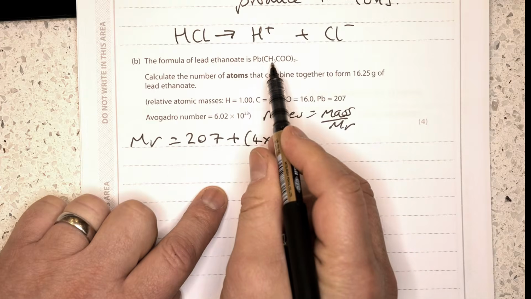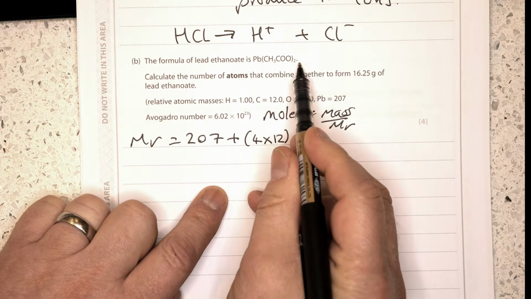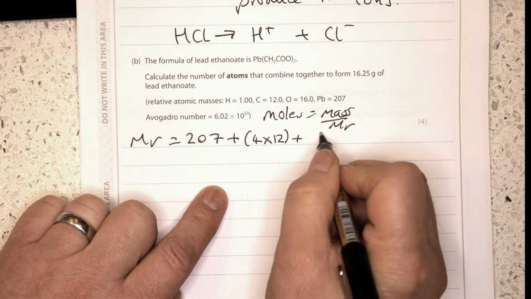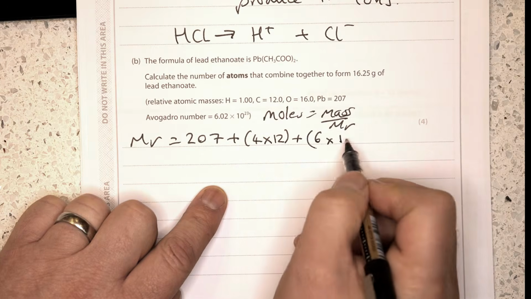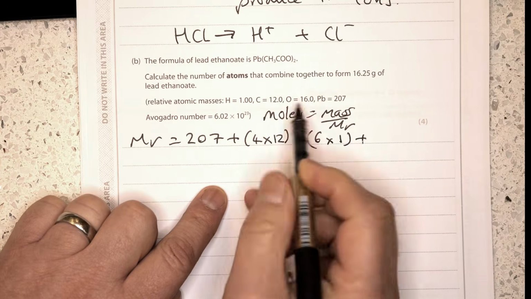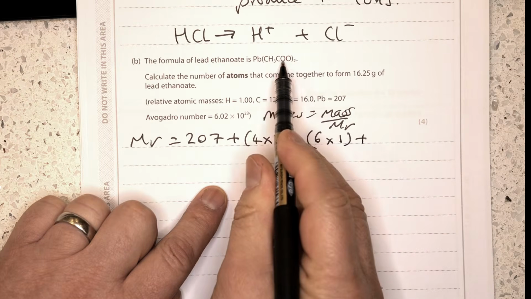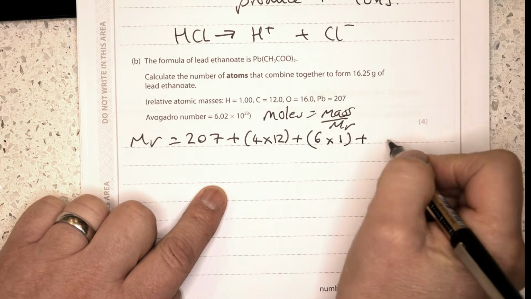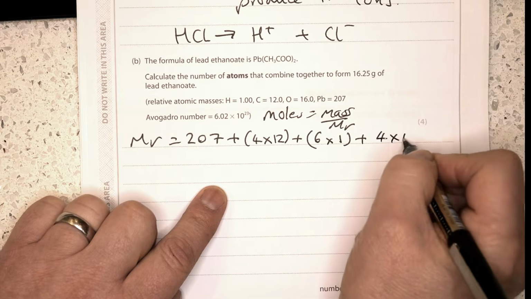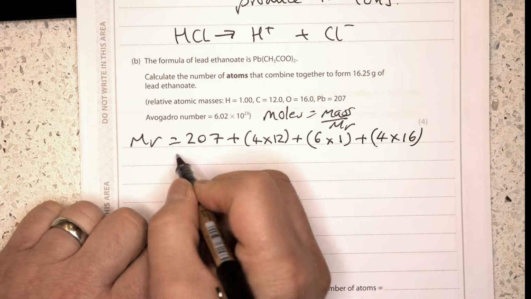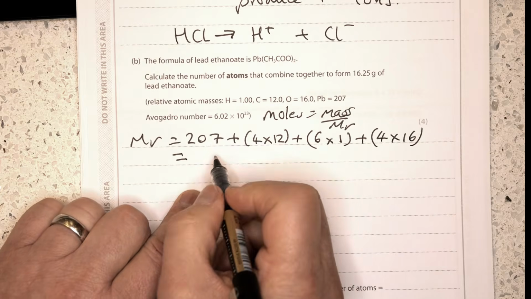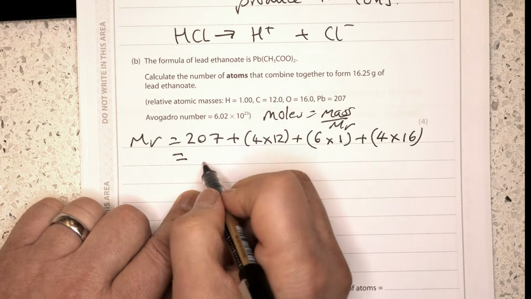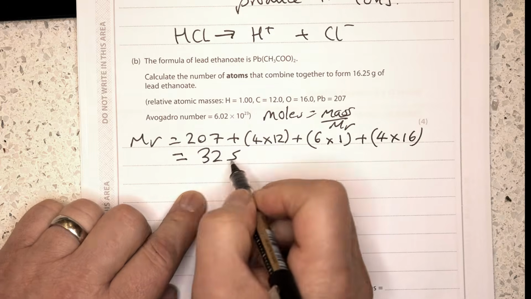And we've got 3 hydrogen atoms, but multiplied by 2. So I'm going to do 6 times 1, which is the relative atomic mass of hydrogen. And oxygens, we've got 2 there, but we've multiplied it by 2, so we've got 4 oxygens, so I'll do 4 times 16. And when I add all of that together, the Mr of the lead ethanoate is 325.